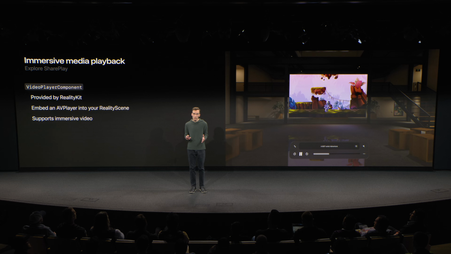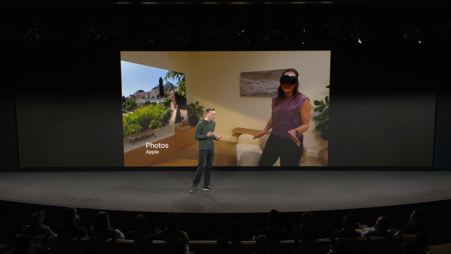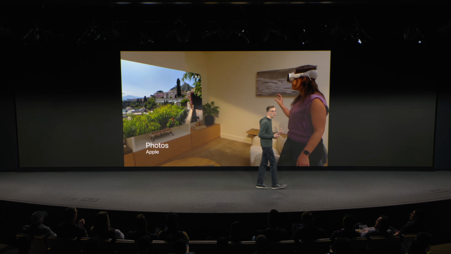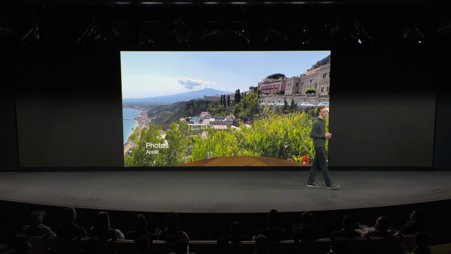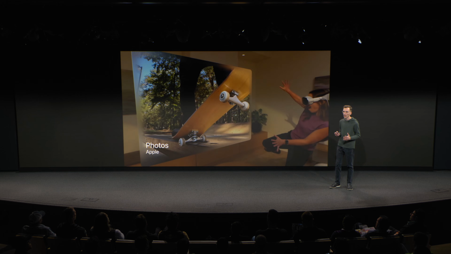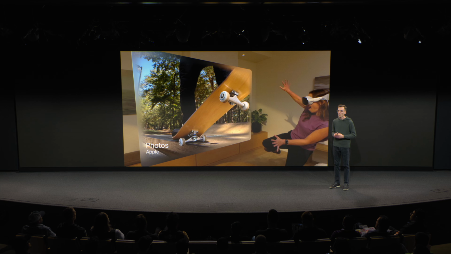Now, this is all great if your media is stored on a server or ships with your app, but what if you want to bring personal media into a SharePlay session? Experiences like photos that involve sharing your own media can be really powerful, especially when combined with the feeling of physical presence provided by spatial personas and nearby sharing.